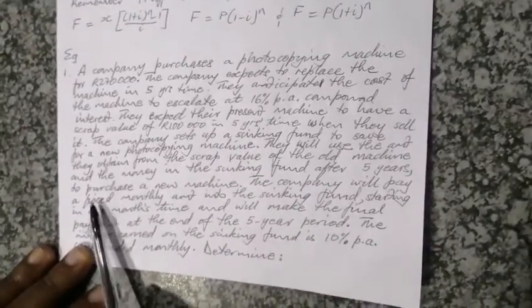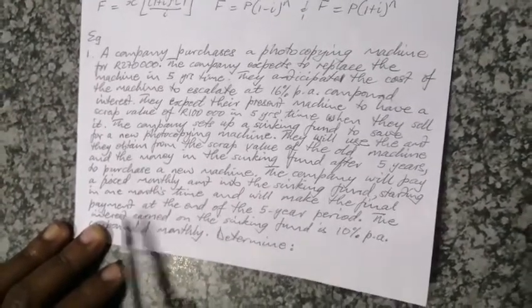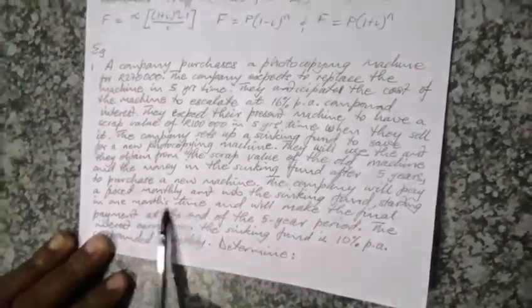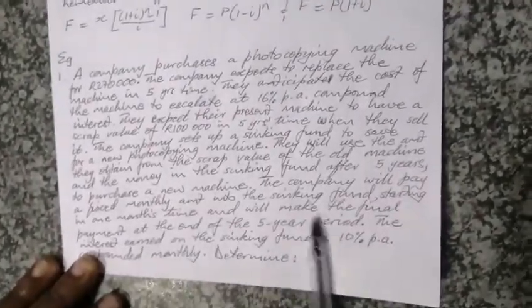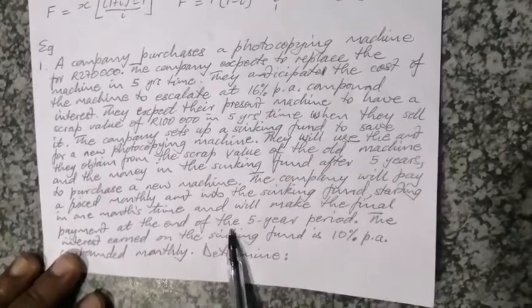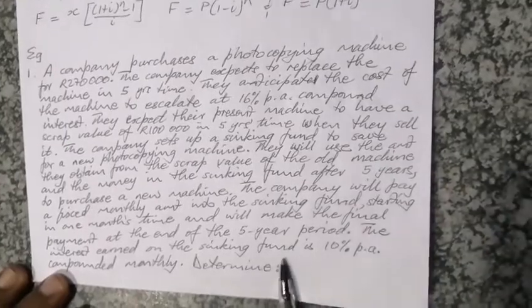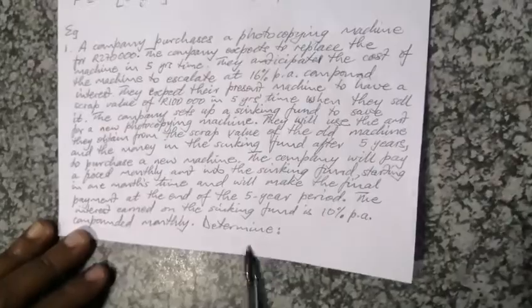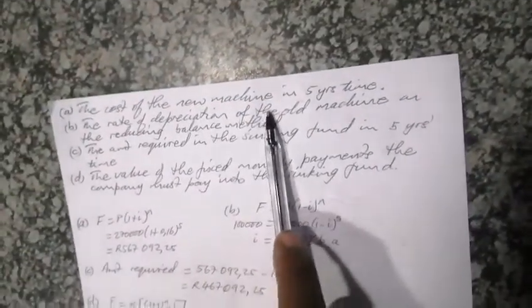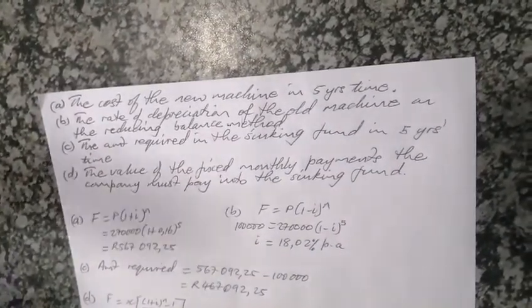The company will pay a fixed monthly amount into the sinking fund starting in 1 month's time. Take note, 1 month's time, no change in the formula, and we will make the final payment at the end of the 5-year period. The interest earned on the sinking fund is 10% per annum, compounded monthly. Determine part A, the cost of the new machine in 5 years' time. The cost, it means it is increased.